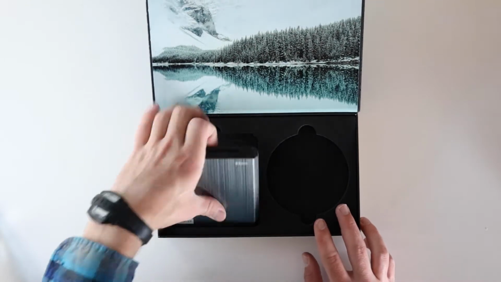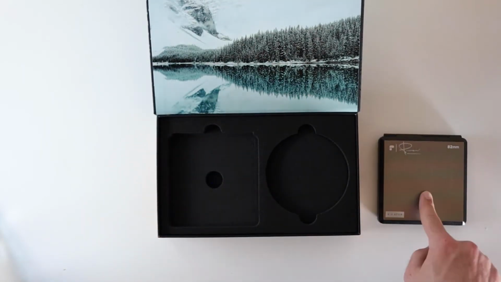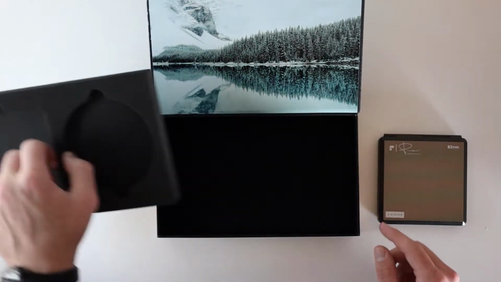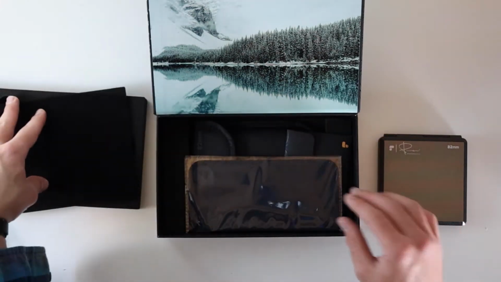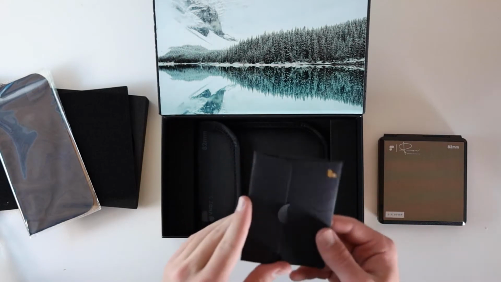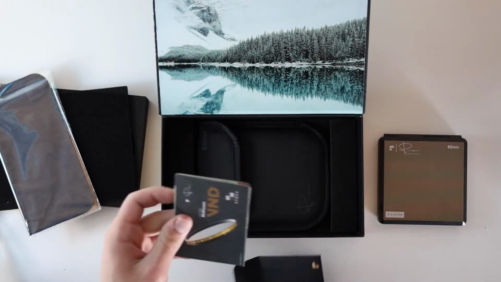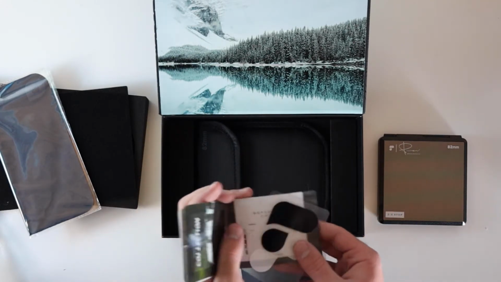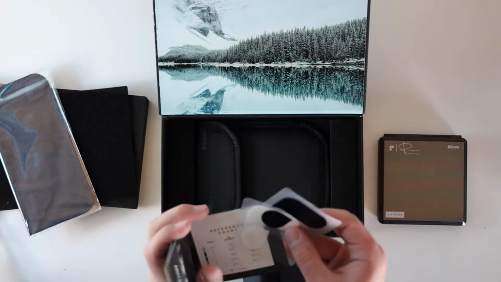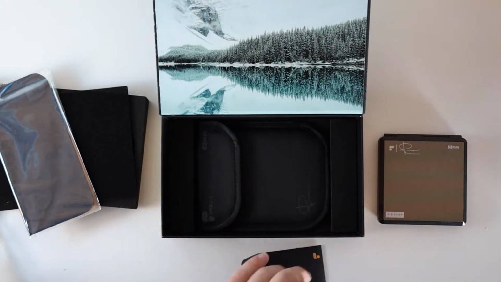So this, I'm going to pull this out and put it right there. I'm going to get to that last, actually. I want to save that. Because down here, there's some other stuff. This is a microfiber cloth for cleaning it. This is a bunch of stuff for how to use it. A couple stickers. I'll probably slap those on my notebook later today.